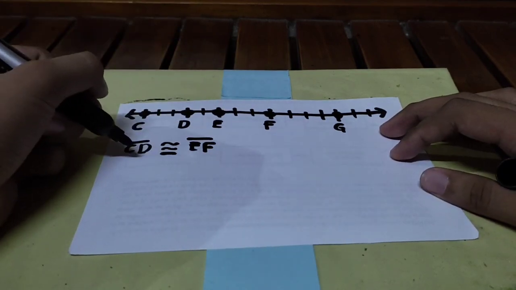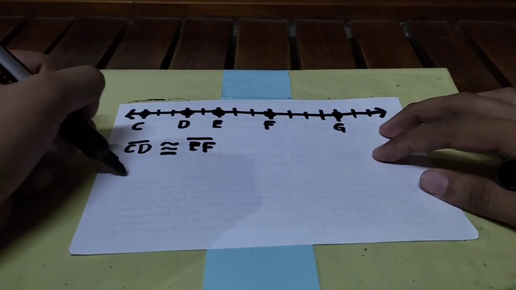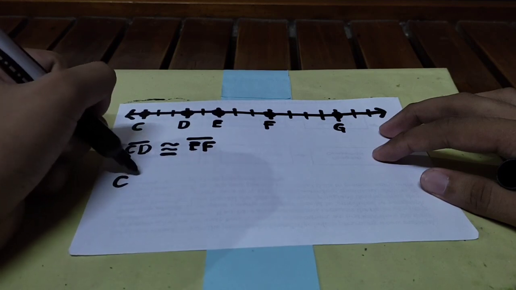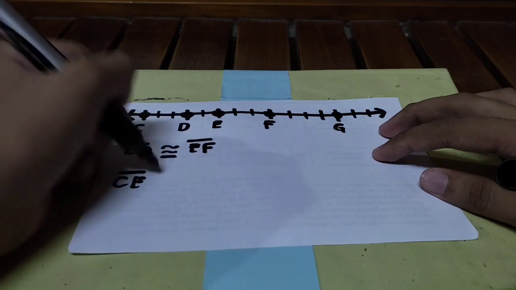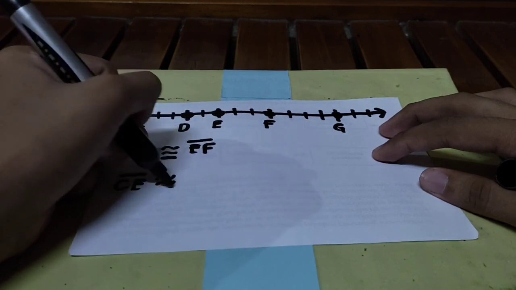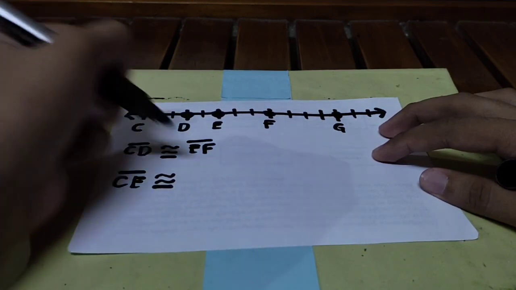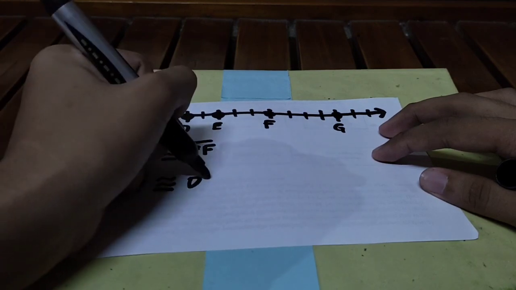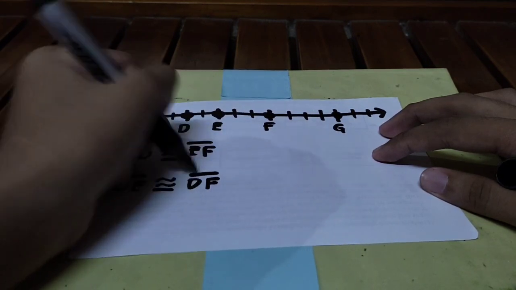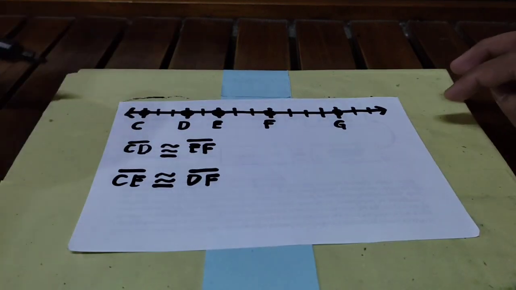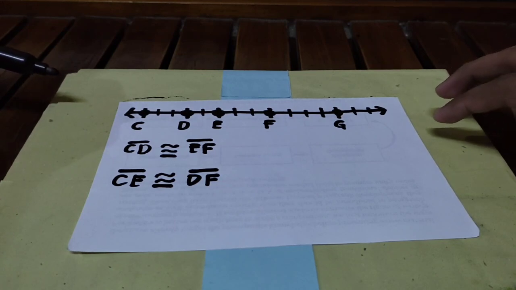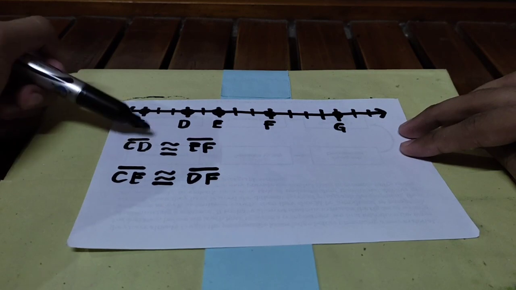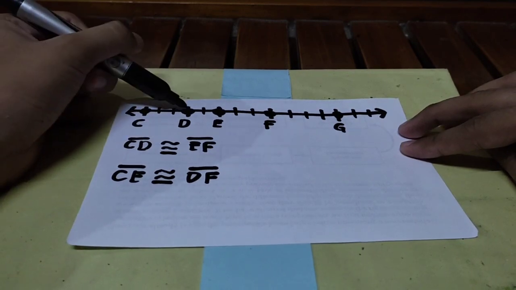So they are congruent segments. Line segment CE is congruent to line segment DF.